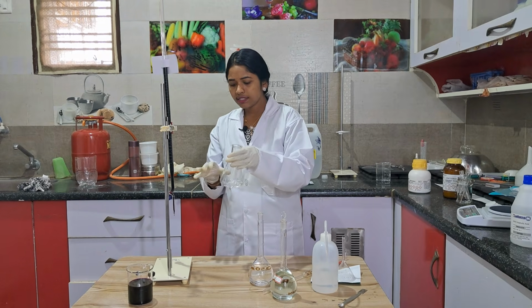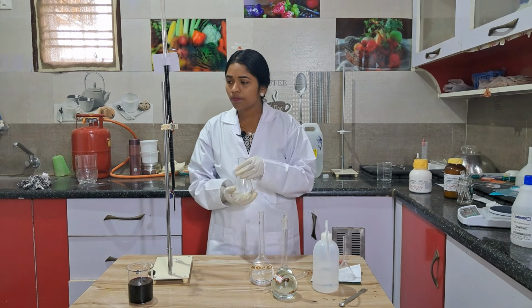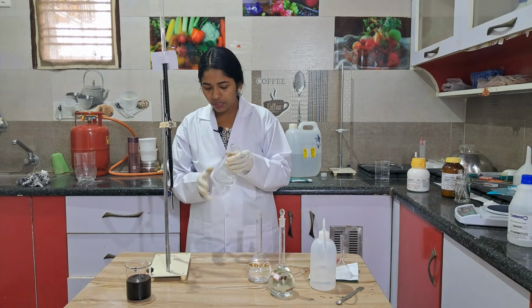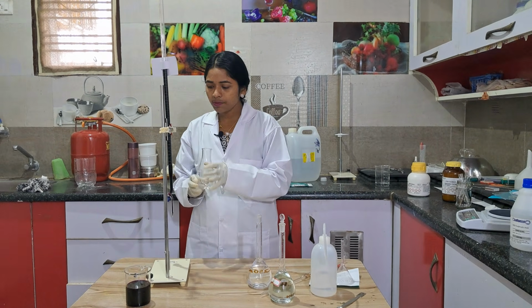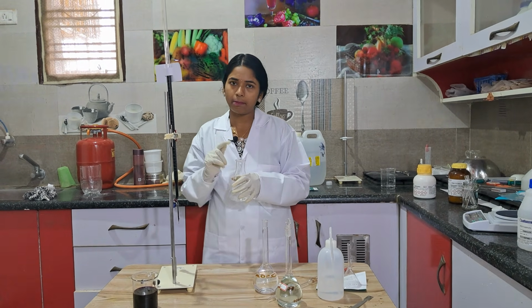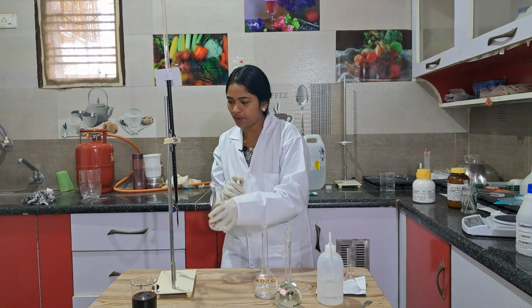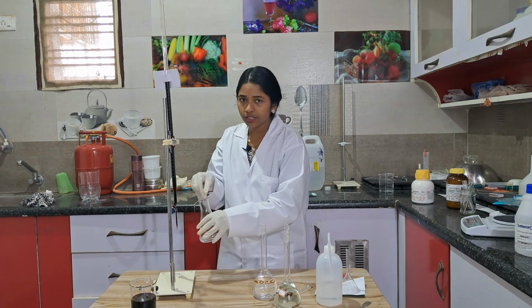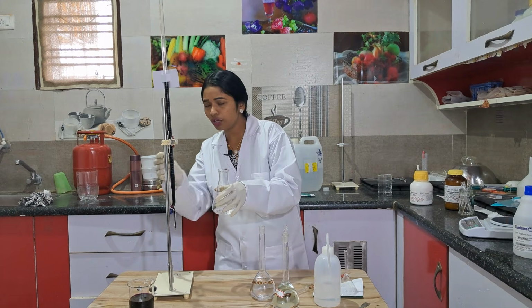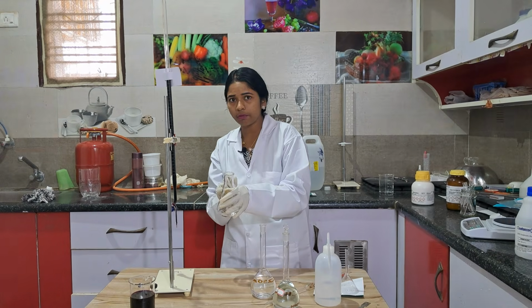Now, in this reaction, H2SO4 is the medium, an acidic medium. And this acidic medium will help this oxalate ion react with the potassium permanganate ions. KMnO4 gives permanganate ions, and both react. So if you put in one drop, both react. Oxalate ion reacts with permanganate ion.